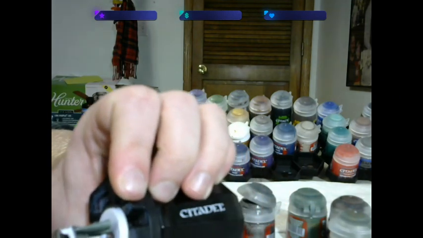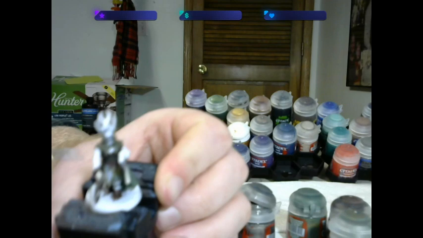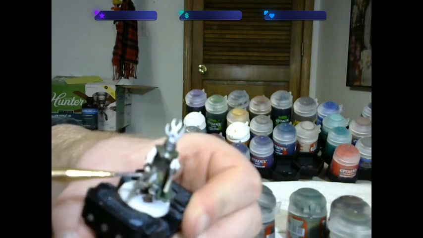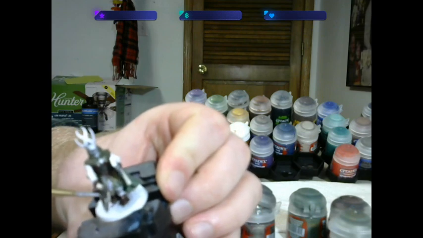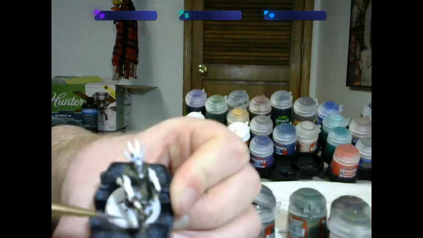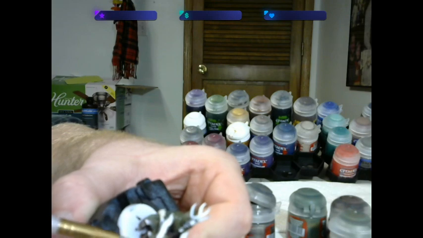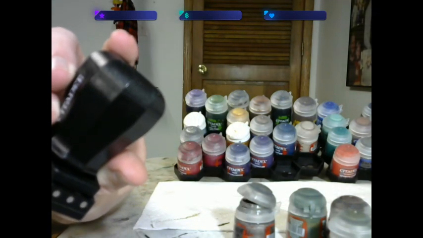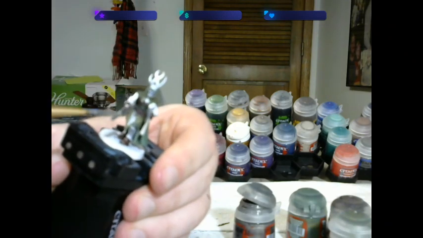I get the feeling this dark iron color is just not elven, you know. Elves are graceful and all that. I don't know.